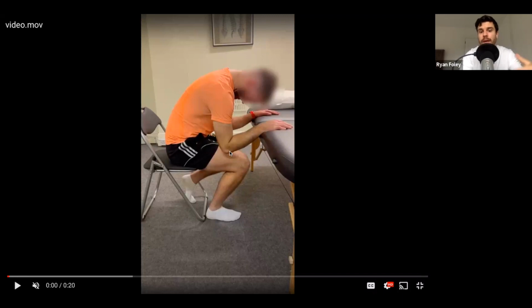And we loaded it up more. We added more volume to this. We added more coordinated challenges. But this was the first strategy that we used, because this client was struggling to keep that tibial flexion during the assessments that we use for the quadriceps. So you're going to see it here.